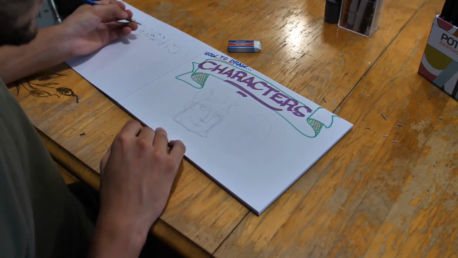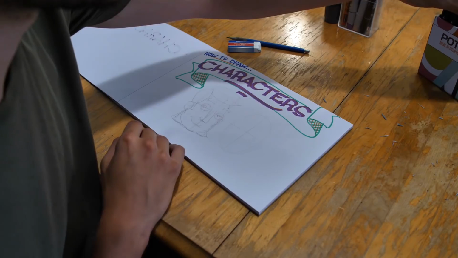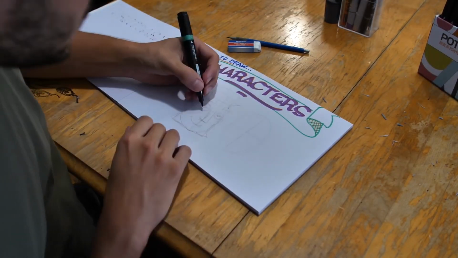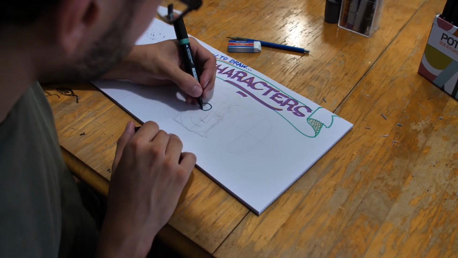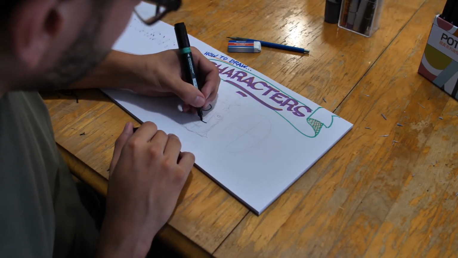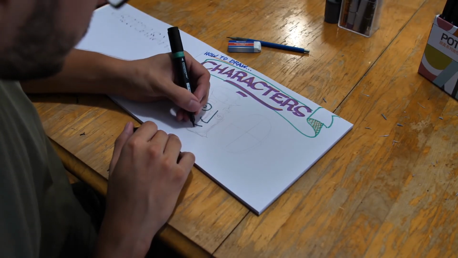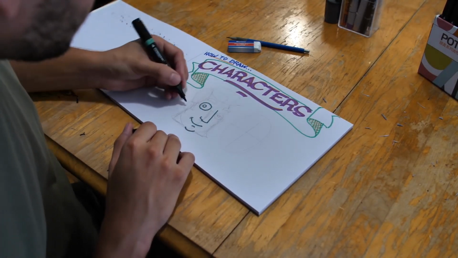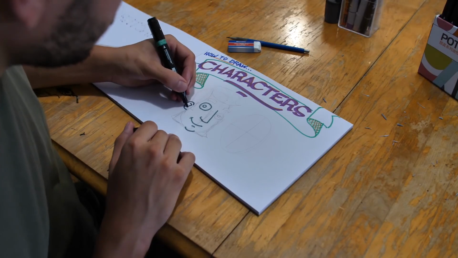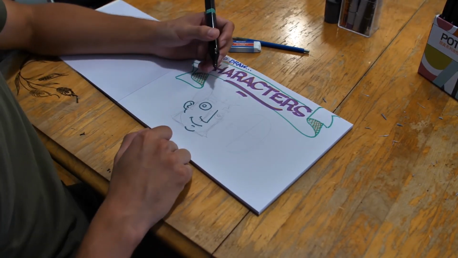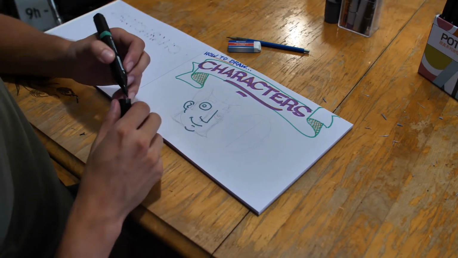Now obviously this is done in a bit of a stylized way. This is how I draw my characters, but really what's important is just knowing where to put the eyes, where to put the nose, and where to put the mouth in relation to the face. And after that, how you choose to draw those is entirely up to you. So let's look at how to draw different characters.